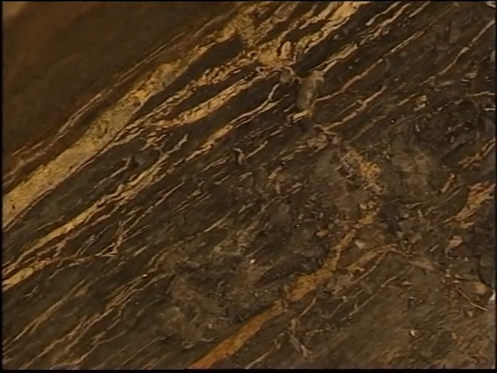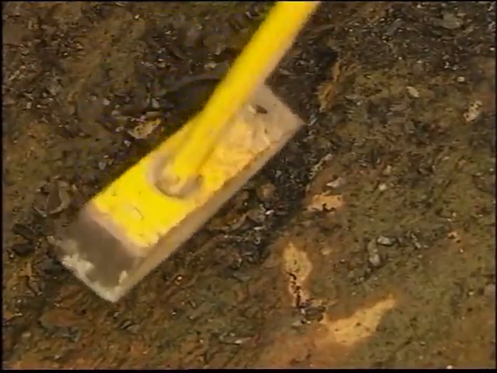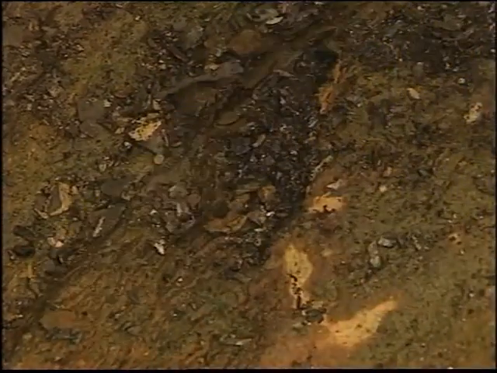And then beneath the shale, something that breaks with much more irregular fractures. Look at that shiny surface. This is a thin coal seam, and it rests on a sandstone.